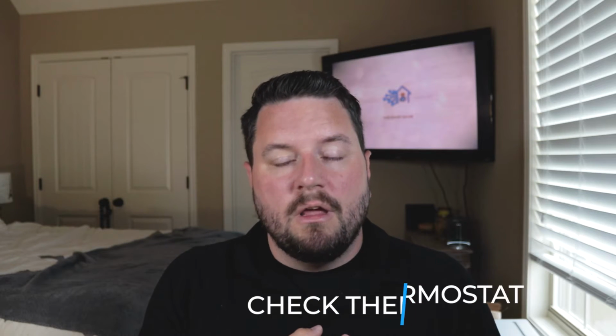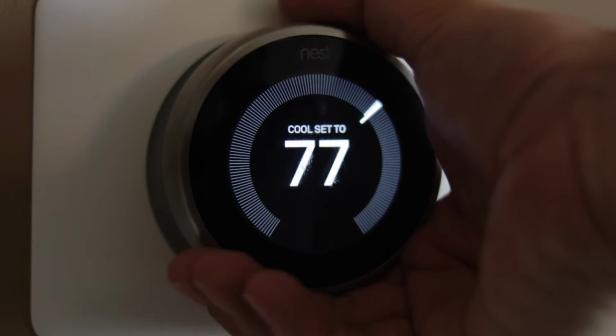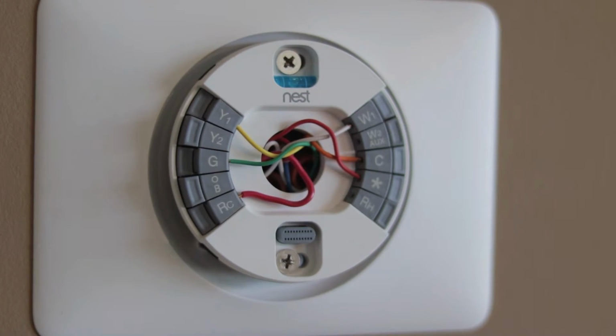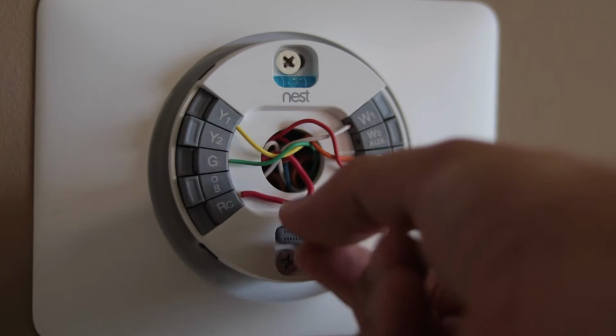Make sure your thermostat's on, and you also want to make sure the wiring is good on the back of the thermostat. It's not very often that your thermostat wiring is going to wiggle loose, but it's a quick and easy check. So you want to pop the thermostat off the wall and then get in there and make sure that all of the wires are connected appropriately.